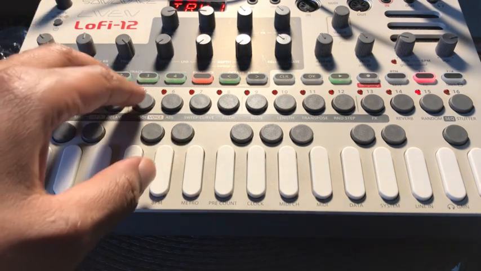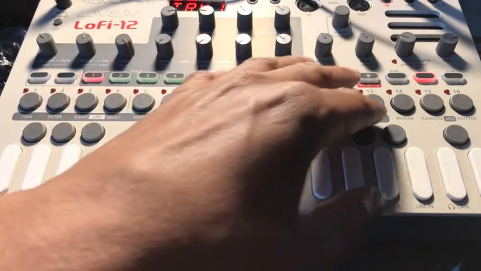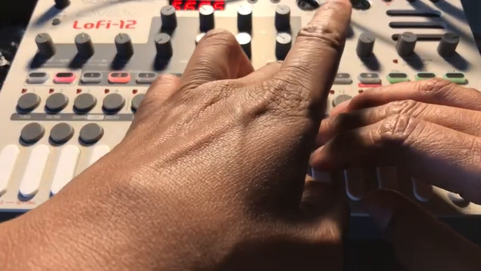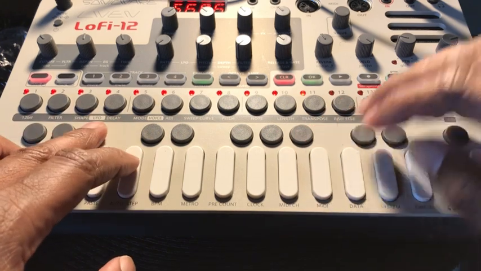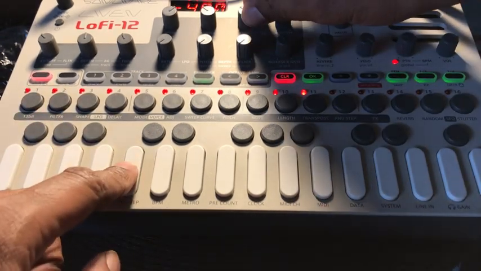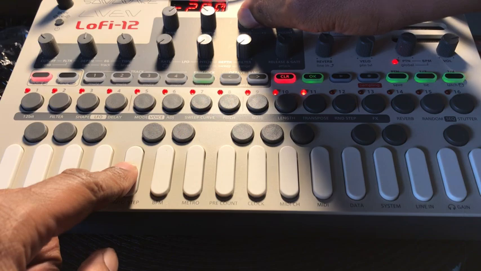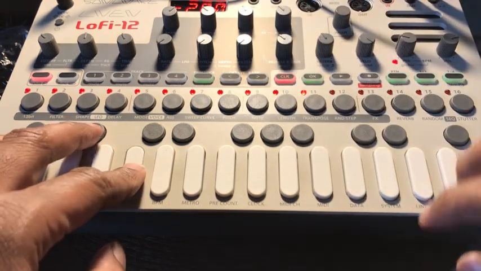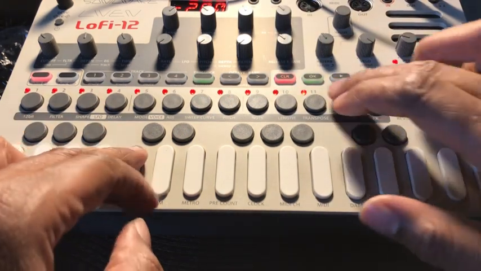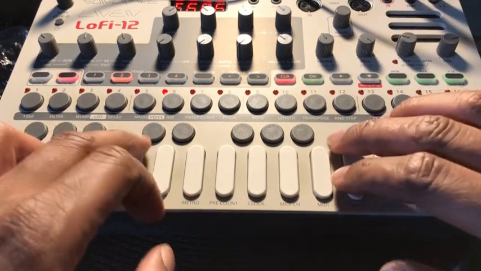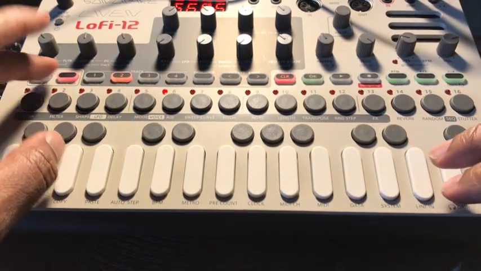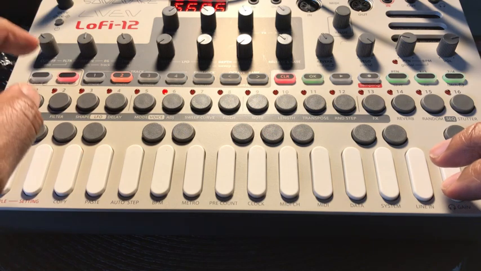So now let's find a sample and throw something on top of those drums. I like this sample right here. So here, what I skipped over here was I went into sample edit mode, and I'm actually turning the pitch down by two semitones.